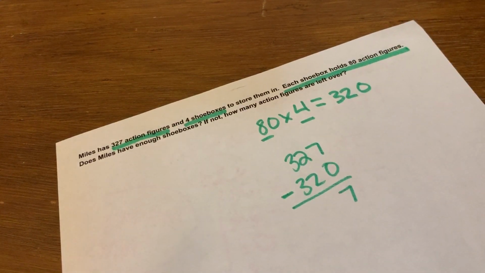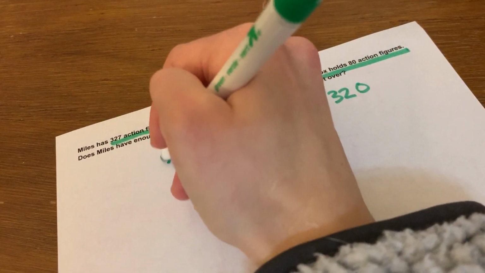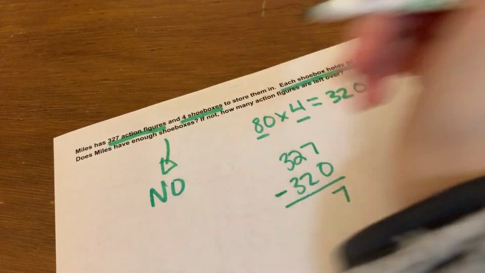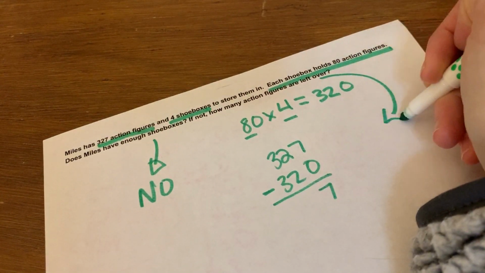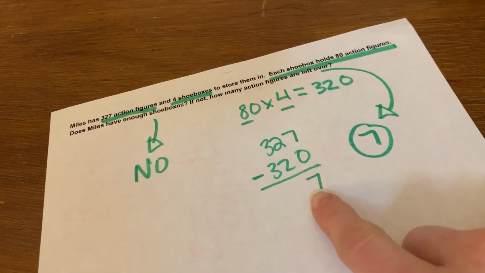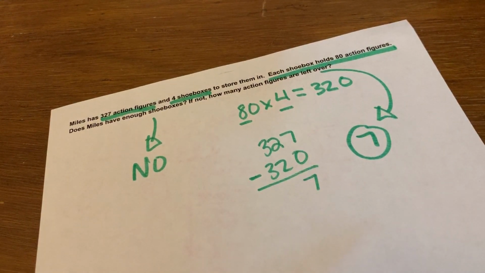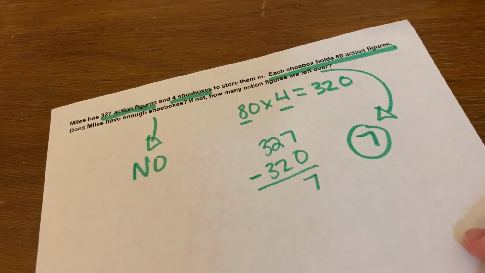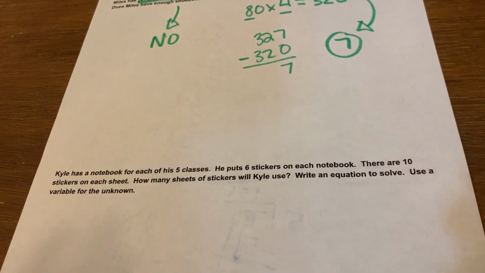So there's 2 questions here. Does he have enough shoe boxes? No. If not, how many action figures are left over? 7. Because his shoe boxes will hold 320 of his action figures, but there's 7 that won't fit. So he'd need a 5th shoebox for those 7 action figures. All right, here's one more that I want you to try on your own first.